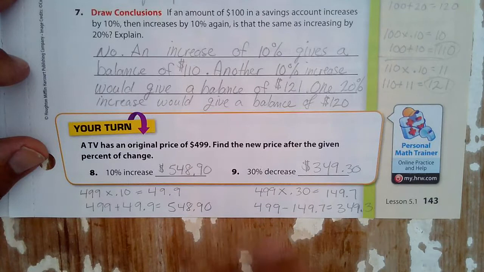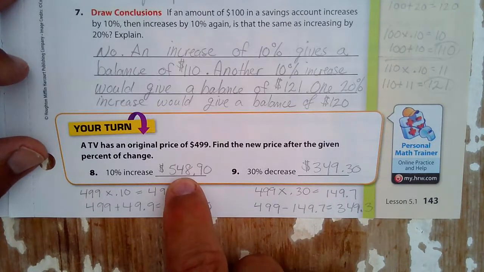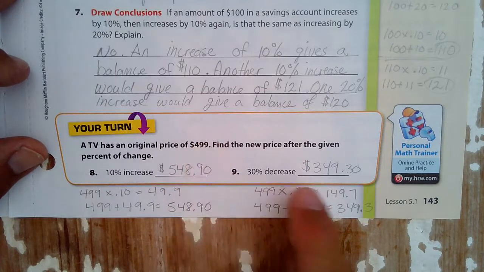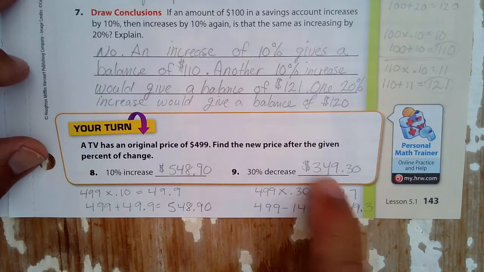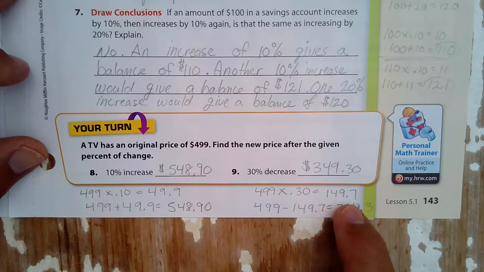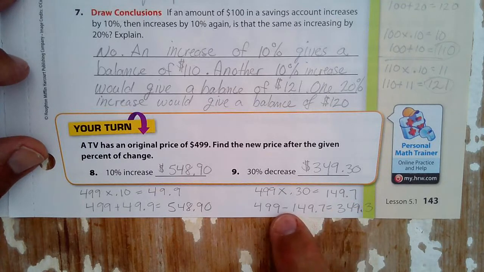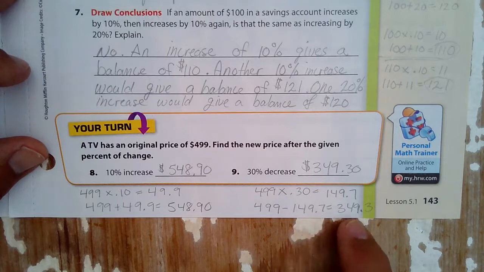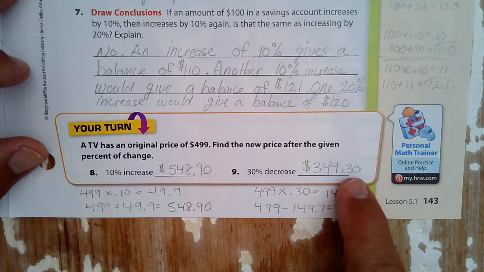10% increase. Now, if it's an increase, that answer needs to be greater than that number. It is. If it's decreased, that number needs to be smaller than that number, and it is. So I do this 30%. 499 times 0.30, that's 30% as a decimal, gets me, using a calculator, 149.7. Now, since it's a decrease, I have to subtract. 499 minus $149.70 is $349.30. So that 0.3 is the same thing as 0.30.